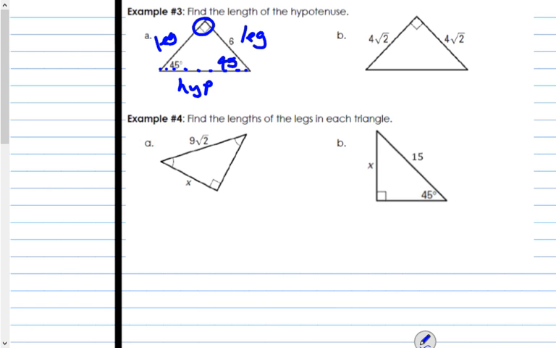So how long is the leg on example 3a? 6. So 6 times the square root of 2. Well, can I combine 6 and the square root of 2? Can I put them both under the radical? No. So the answer is simply 6 square root of 2. That's the length of the hypotenuse, 6 square root of 2. I took the leg, and I multiplied it by the square root of 2.